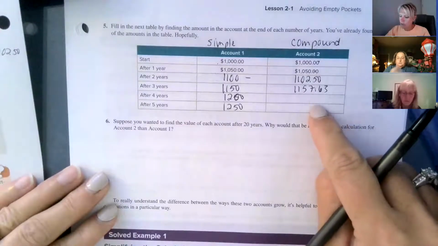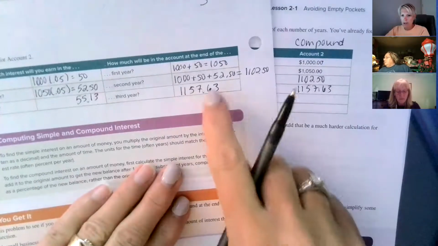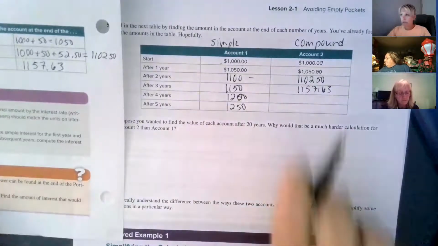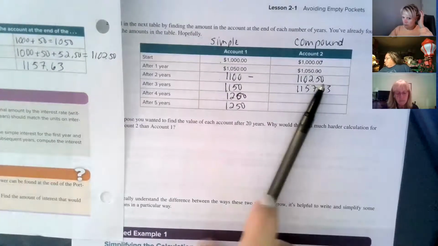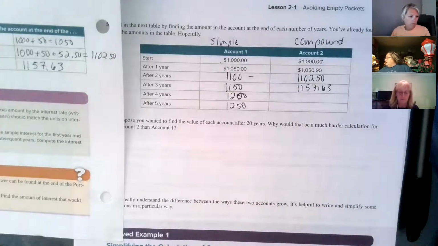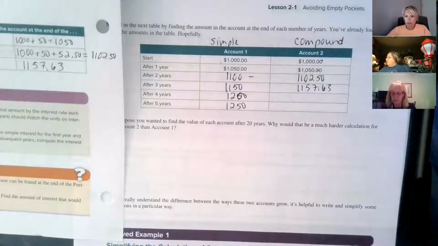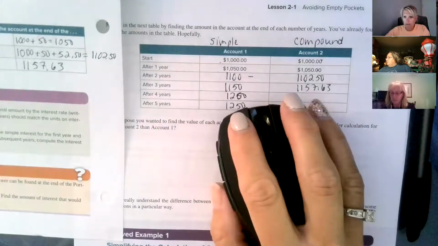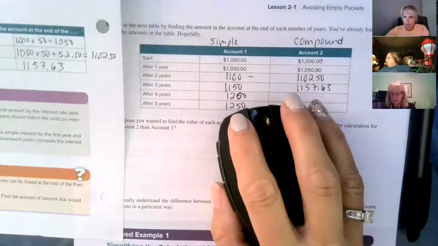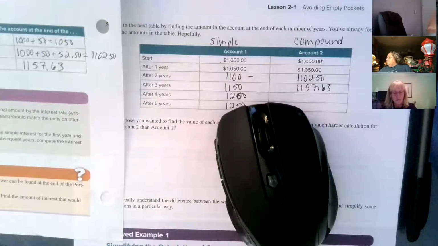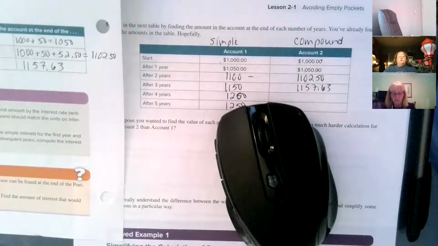And then we need to do 2 more years, following what we did on the previous page. 57.63 times 0.05 gives me back 57.88 to check that. 1157.63 add 57.88 would be 1215.51.